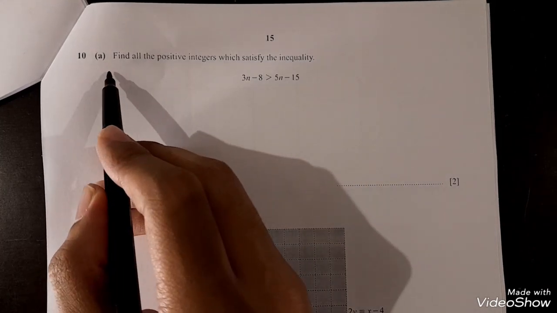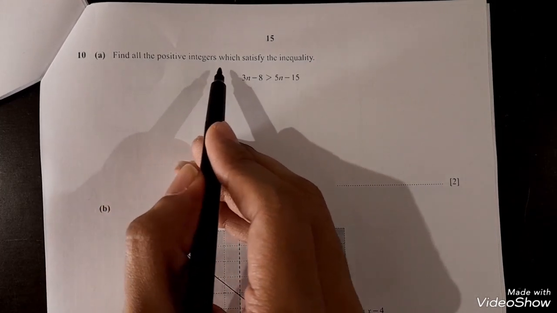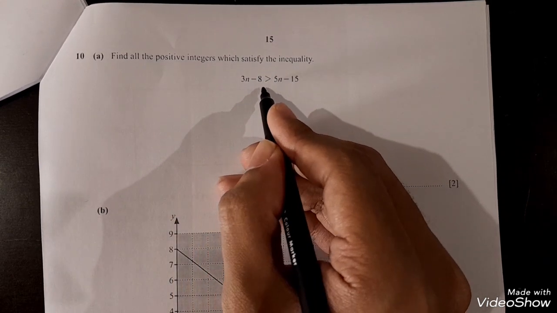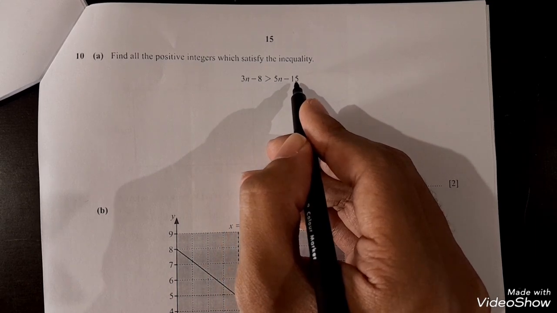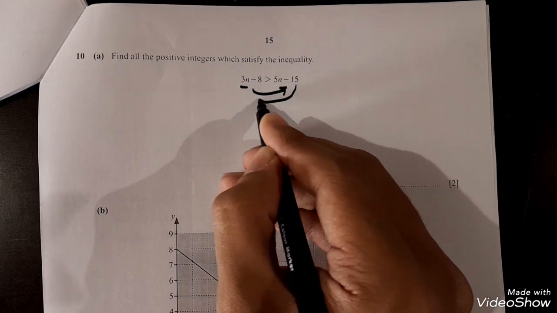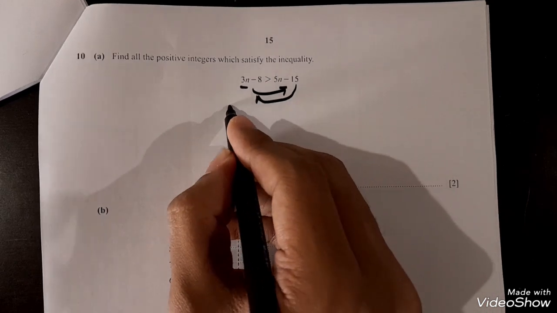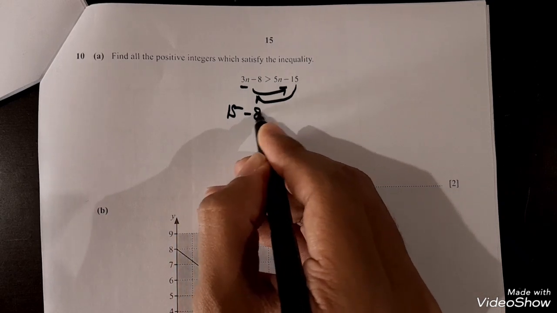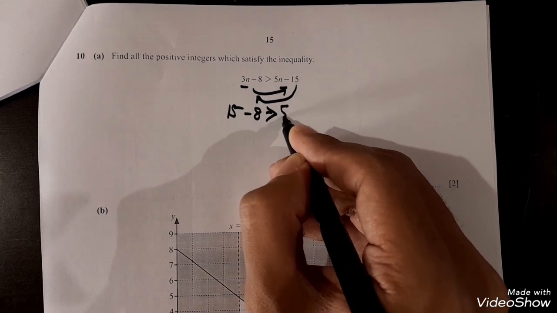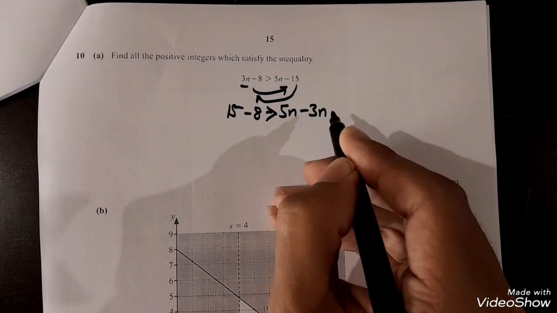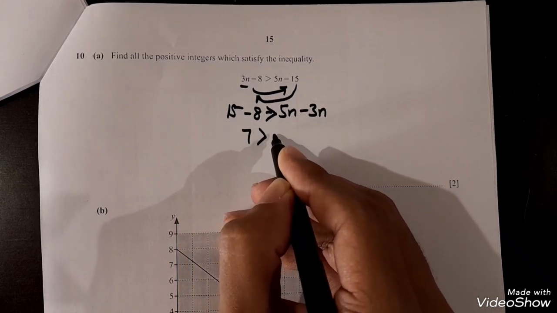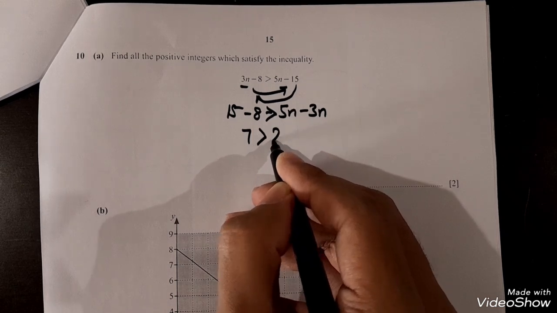Question 10, part A states find all the positive integers which satisfy the inequality. So we have 3n minus 8 is greater than 5n minus 15. So first we will move 3n to the right side and minus 15 to the left side. So this will be 15 minus 8 is greater than 5n minus 3n. So 15 minus 8 is 7, greater than 5 minus 3 is 2.